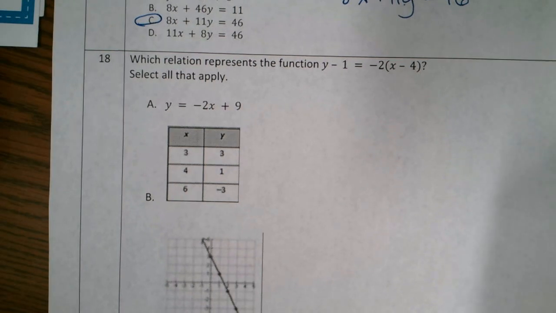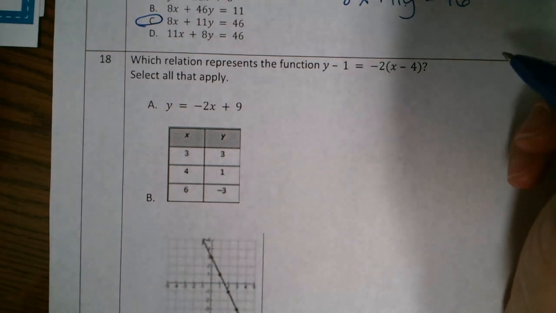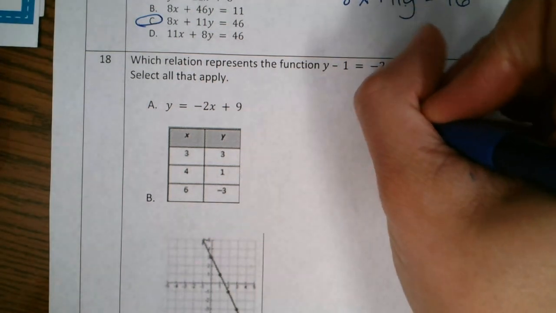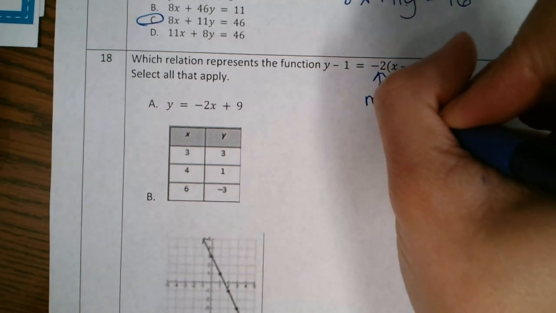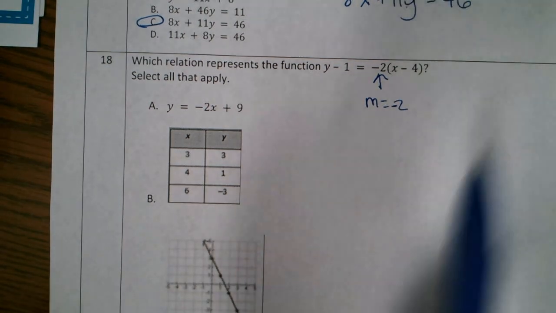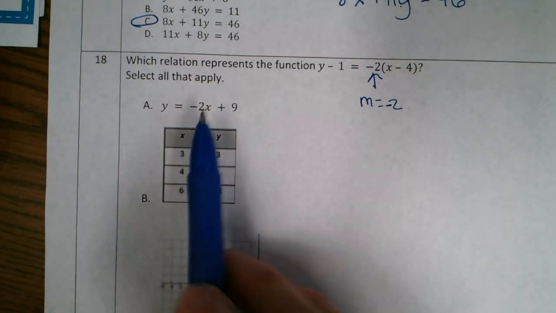Which relation represents the function y minus 1 is equal to negative 2 times x minus 4? Remember, that part tells us our slope, so we need a slope of negative 2. This equation is in point-slope form. This equation is in slope-intercept form.